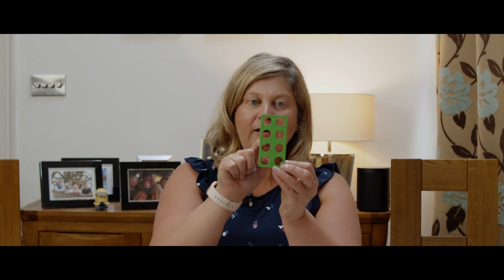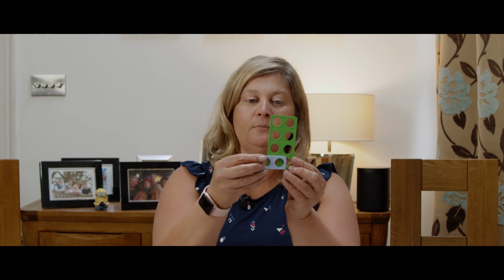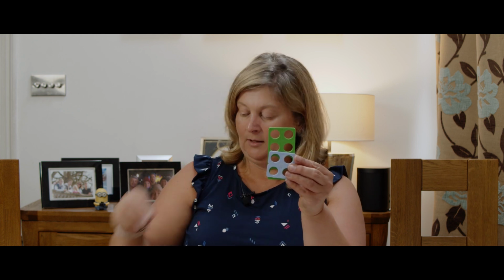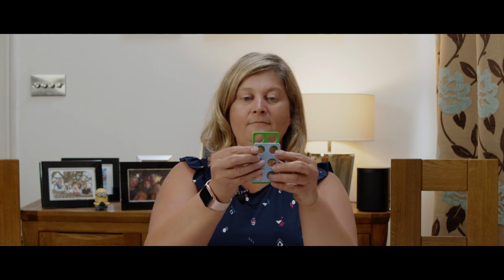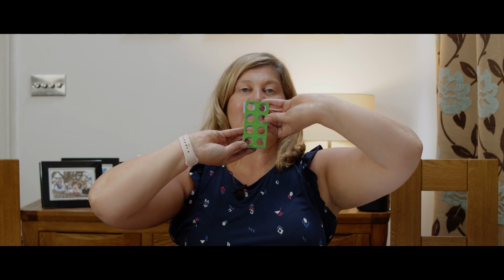So we're going to count to number 8, not in ones, not like this. 1, 2, 3, 4, 5, 6, 7, 8. We're going to count in 2s. So I'm going to put a 2 there, and a 2 there, and a 2 there, and a 2 there. And just so you can see, it's the same as 8.